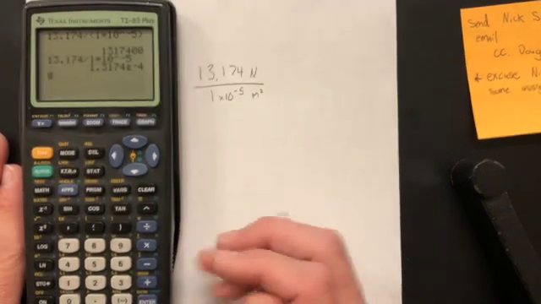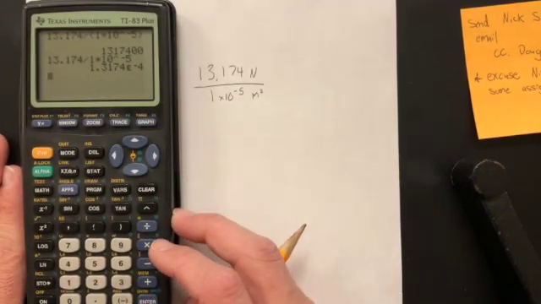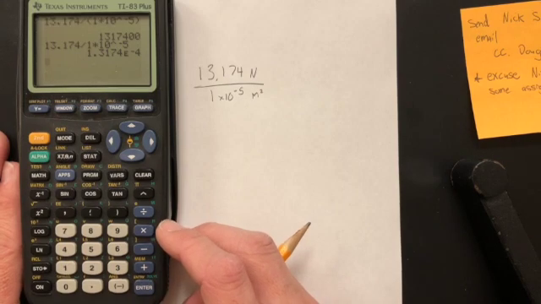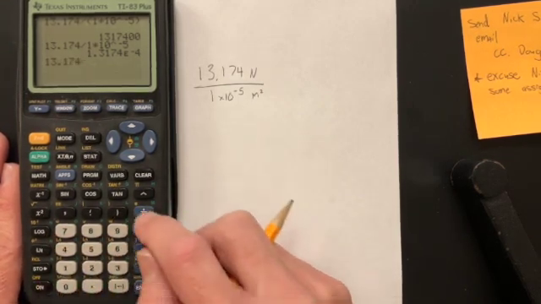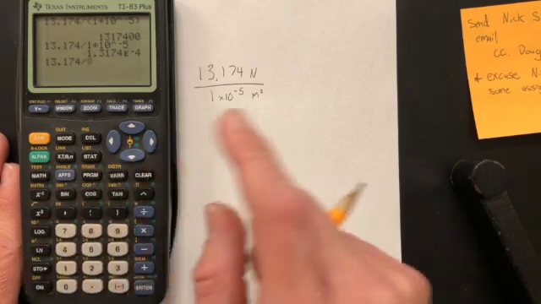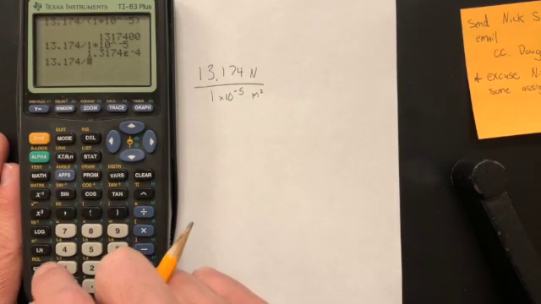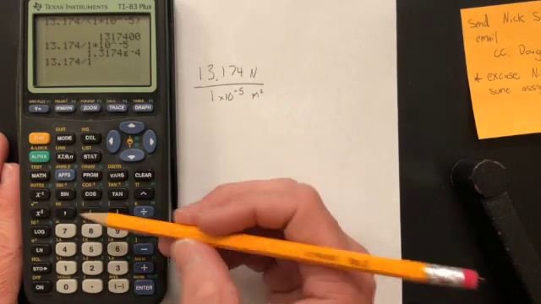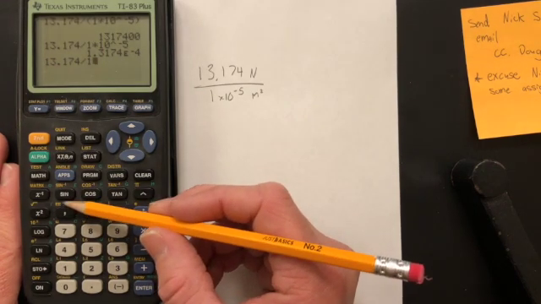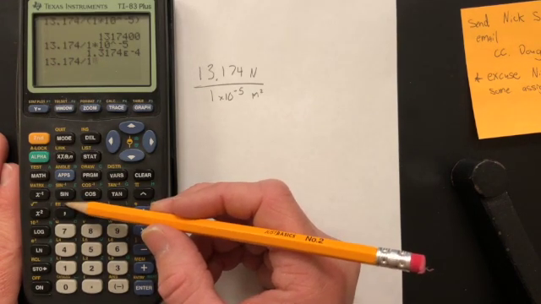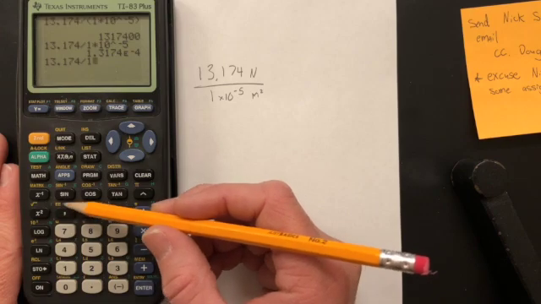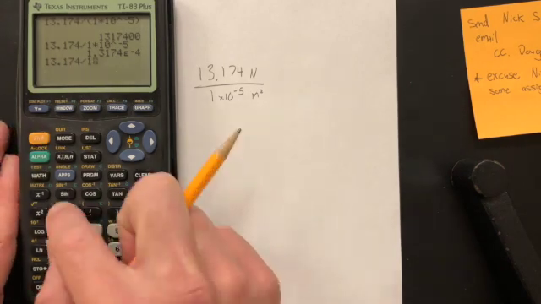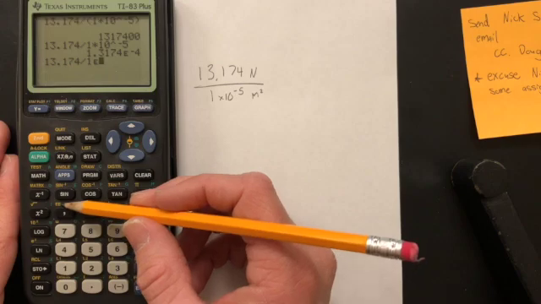There is another way that you can type in scientific notation, so I'll just show you that real quick. If I want to take this number and divide by 1 times 10 to the minus 5th, I can type in 1, and now on your calculator you should have this EE. That EE is how your calculator does scientific notation. So this is the second function of this comma key, so I have to hit second and then the comma key to get the EE.